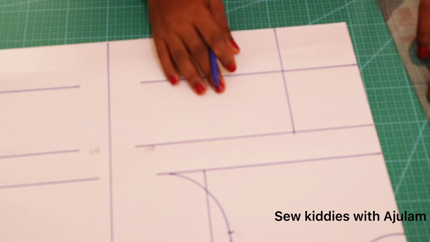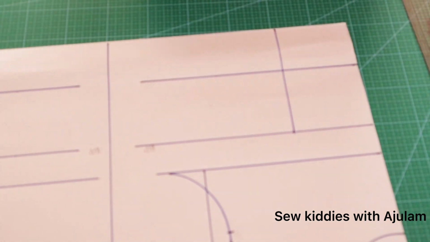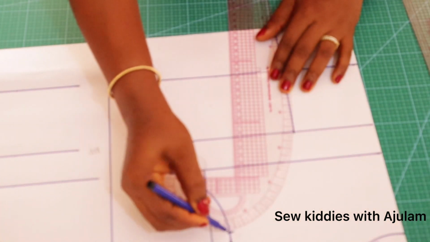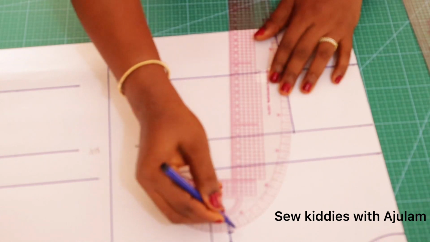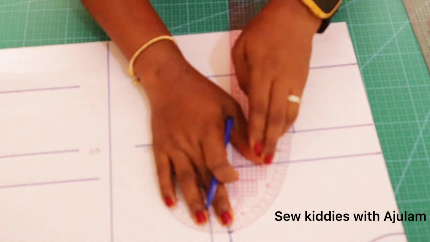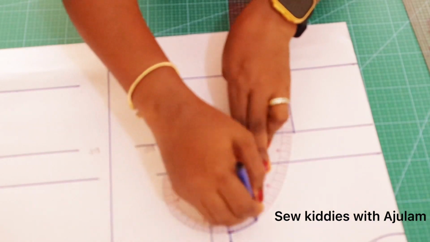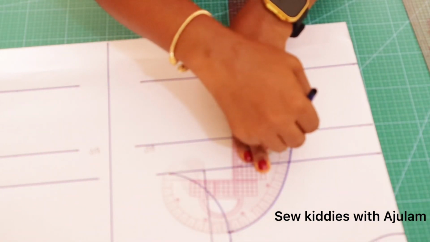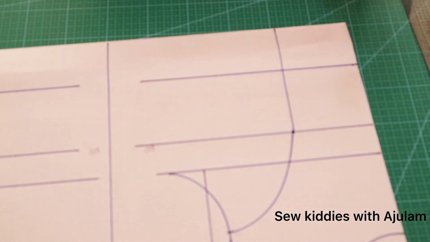Okay, and then you can use your ruler just to connect it now from this point that you marked here. Just connect it to meet up to the bust point area. You can also use your free hand to do this part. Okay, so now this is what I have.